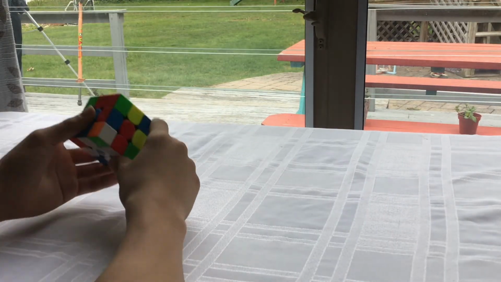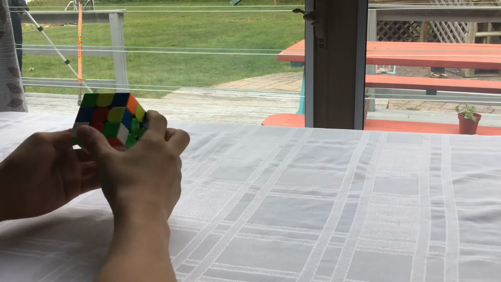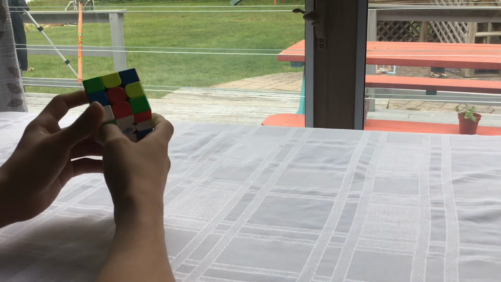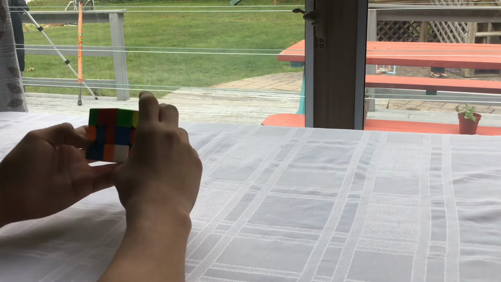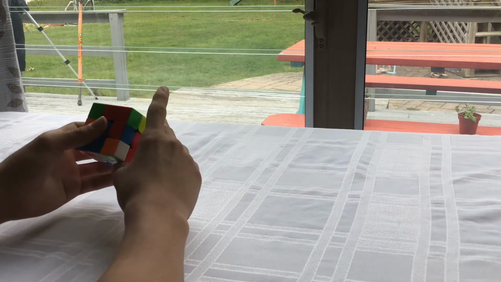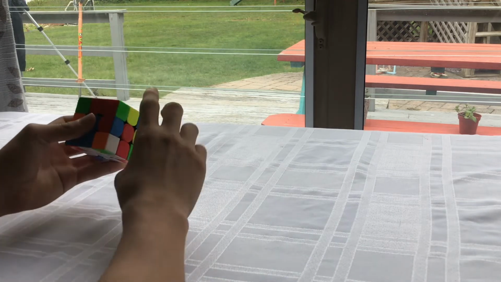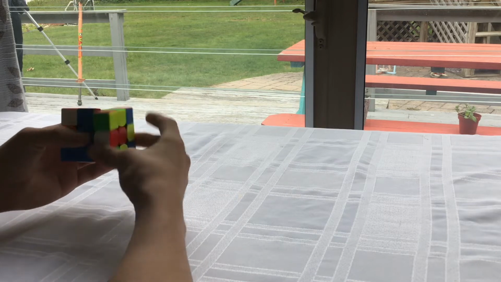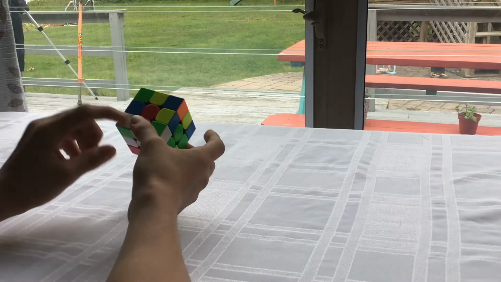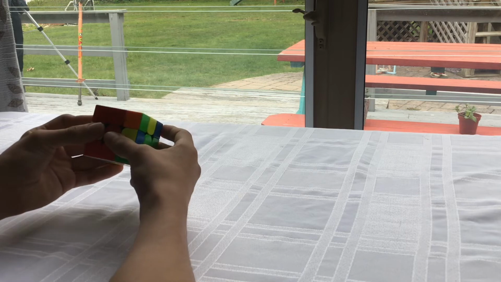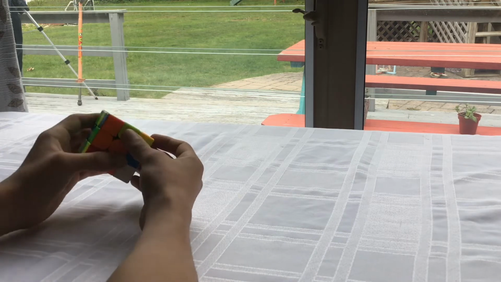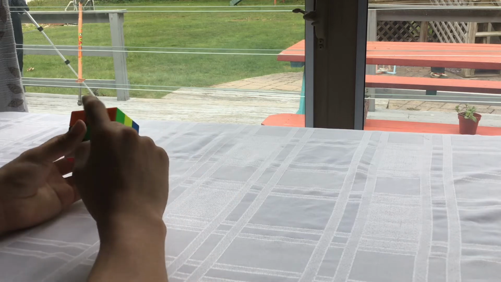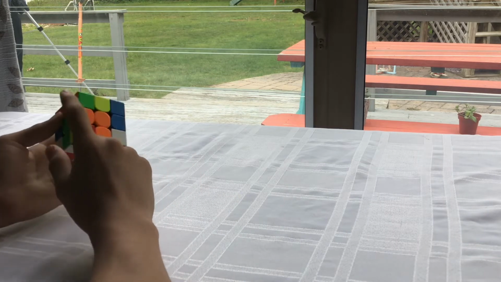The next step you want to do is solving the first layer corners. To do so, find the corner you want to solve. Then take it out with one of the following algorithms. If it's in the right slot, right, up, right prime. If it's in the left slot, left prime, up prime, left. Then match it up with the corresponding colors. In this case, it's orange and green and white.